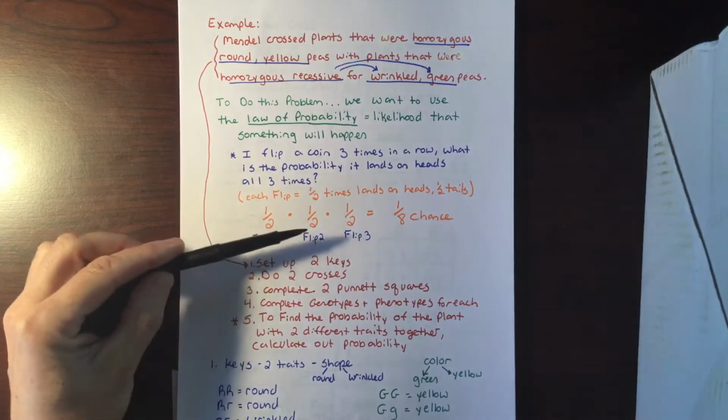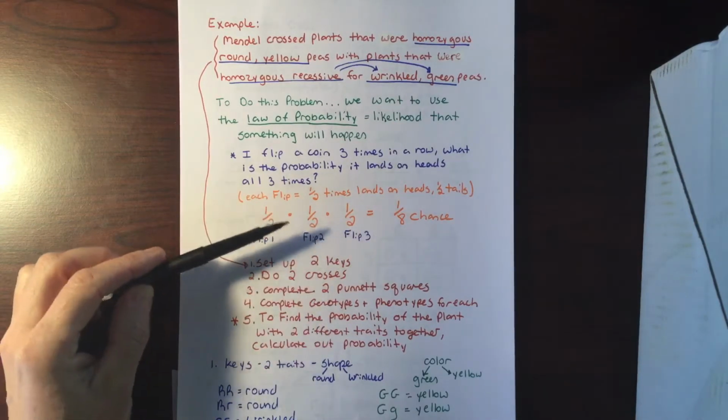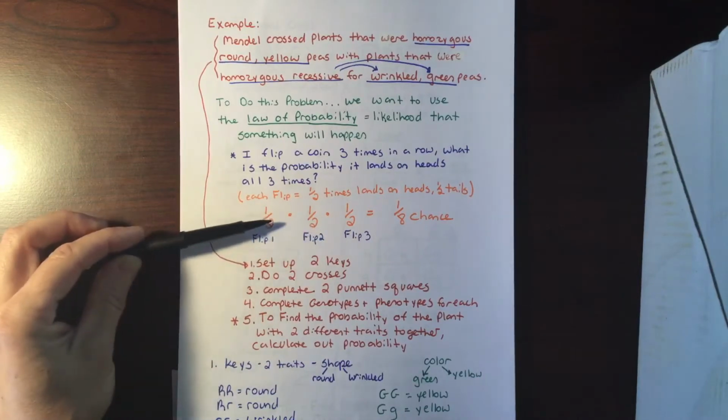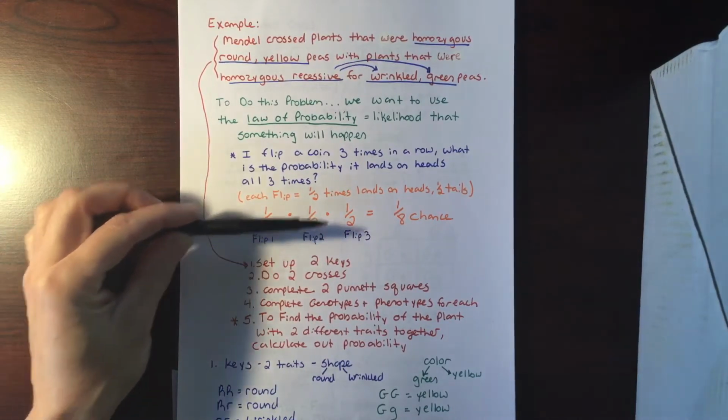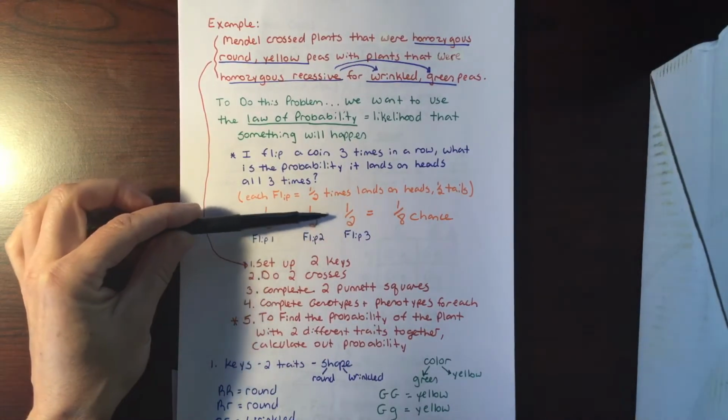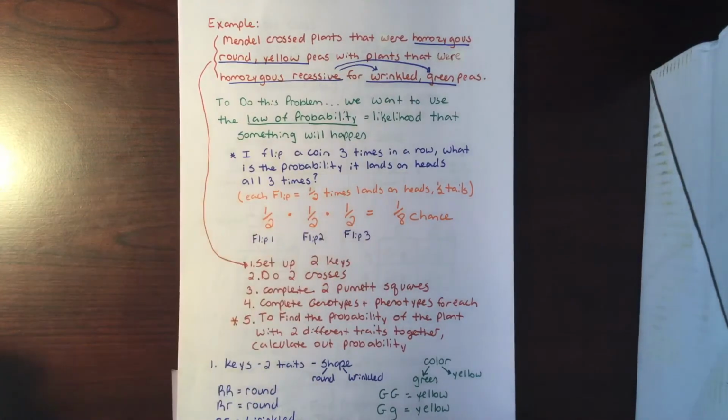Well, each event is independent of each other. The second time I flip it, it doesn't matter what happened the first time. I still have a 50-50 shot. Third time I flip it, it's completely independent of what happened the first 2 times. I still have a 50-50 shot.